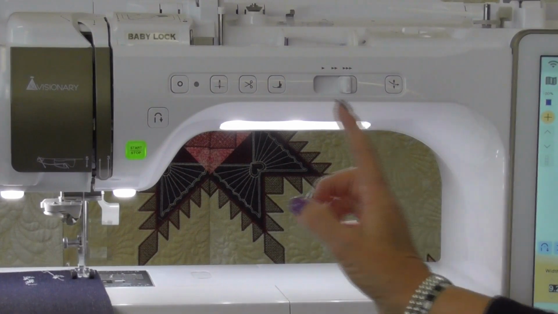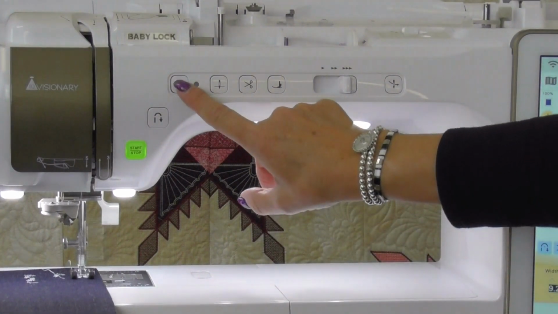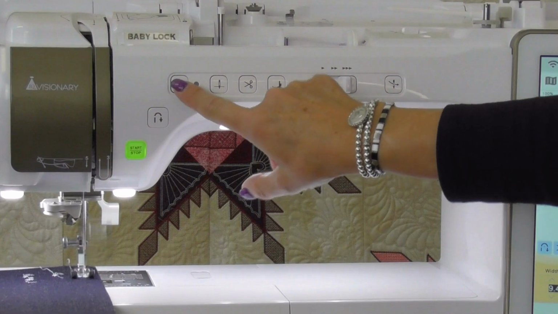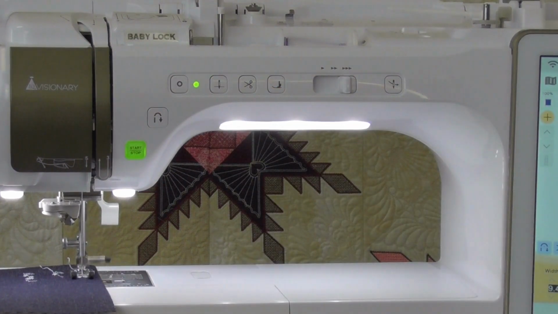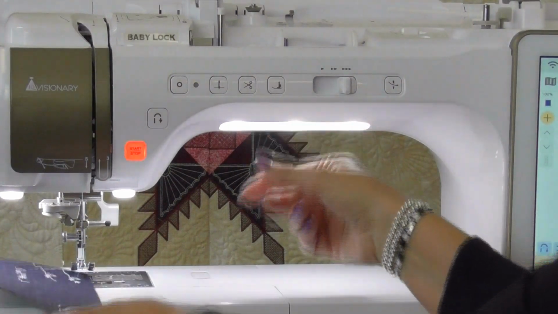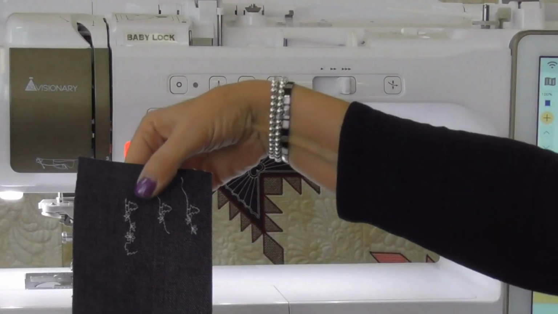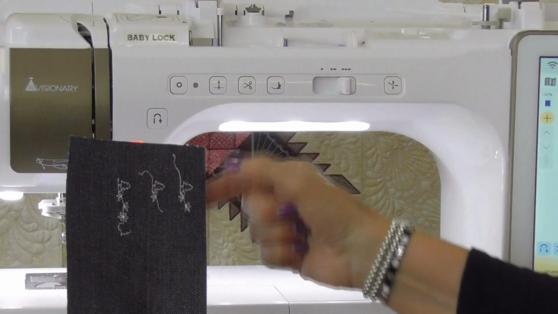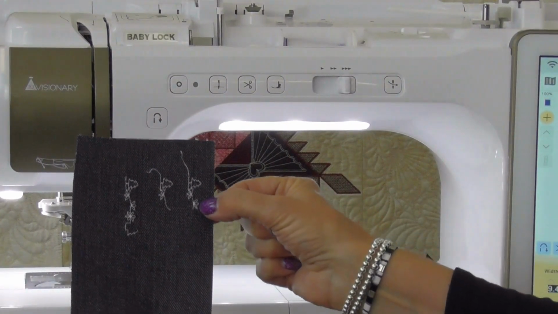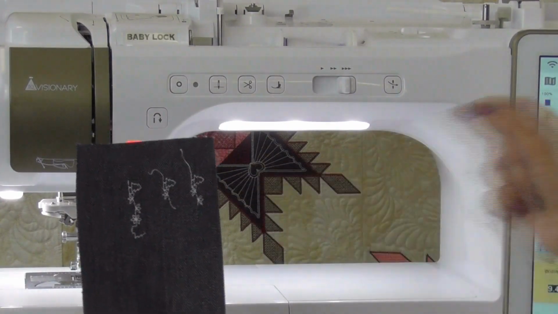Now, the next function is this one. So when I'm sewing, if I touch this button, it's going to finish the current pattern and do a tie off. So in other words, I had a pattern, 4 different things, 1, 2, 3, 4. This one finished number 3 before it did the tie off.